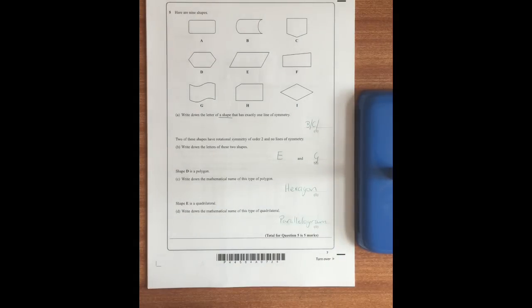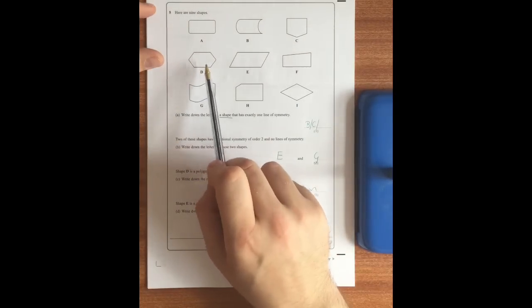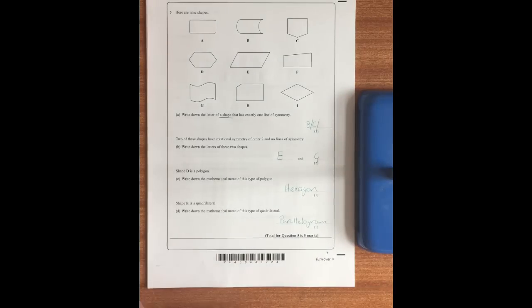Shape D is a polygon. Write down its name. Well, it has 6 sides, so it's a hexagon. Shape E is a quadrilateral. That means it's a 4-sided shape. Write down its mathematical name. That's a parallelogram.